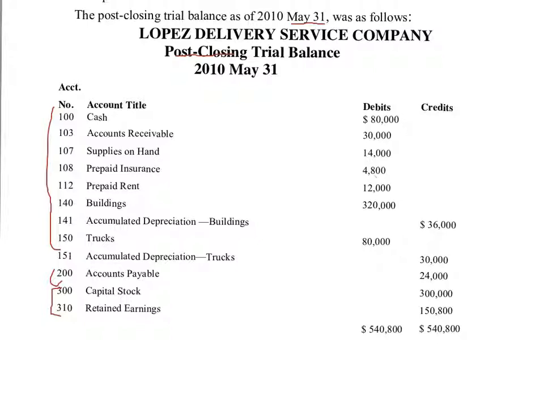Now they're listed, it doesn't matter in what order, but they're usually listed in the order of the numbers of the account. Cash has a debit balance of $80,000. Accounts receivable $30,000. Supplies, and so on. Buildings $320,000 less accumulated depreciation. Trucks $80,000 less accumulated depreciation. Accounts payable, credit balance, capital stock credit, retained earnings credit. Total debits equal total credits.